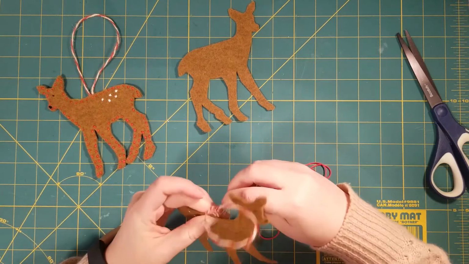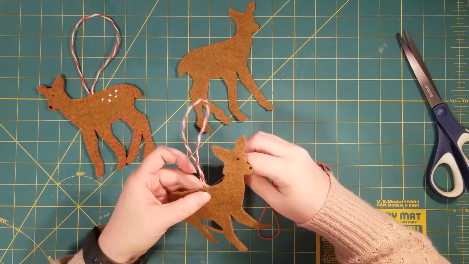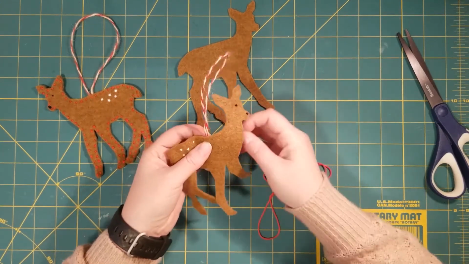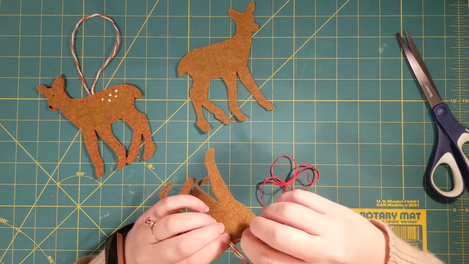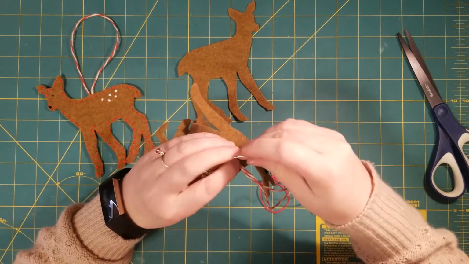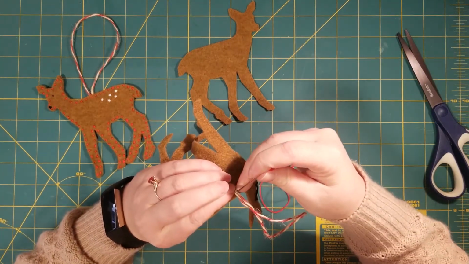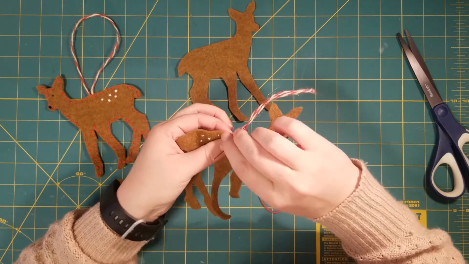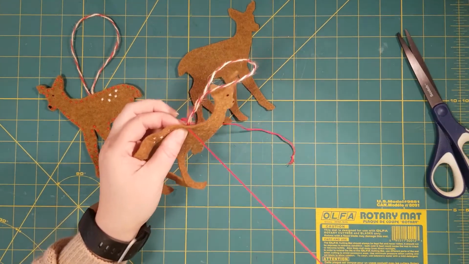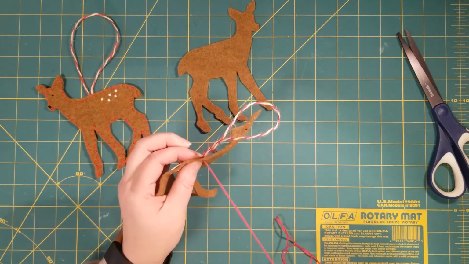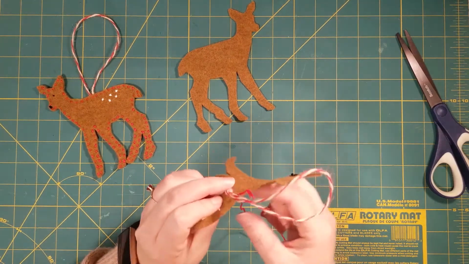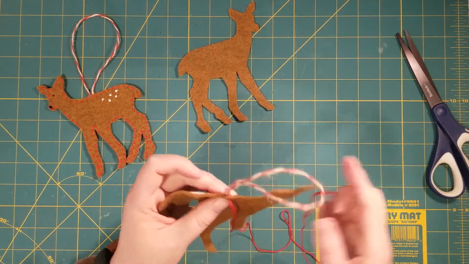You can go through it if you can, otherwise just looping around it will keep it somewhat secure, but I think I'm going to try and go through the twine with my needle. It actually pulled straight through the twine, so I have it there, and that's fine.